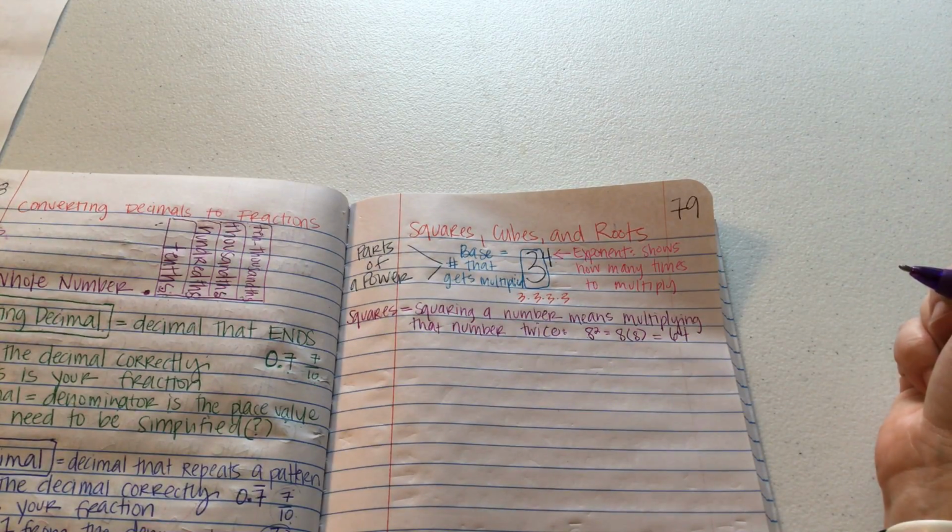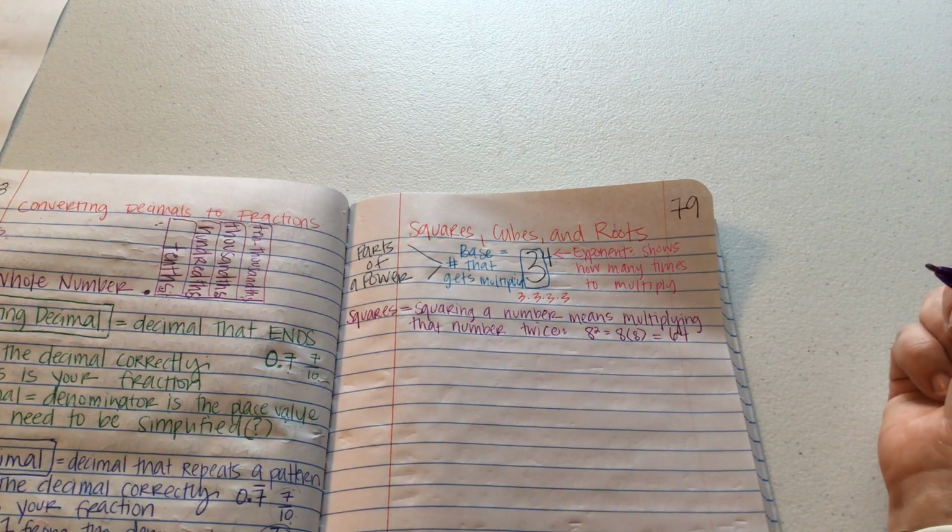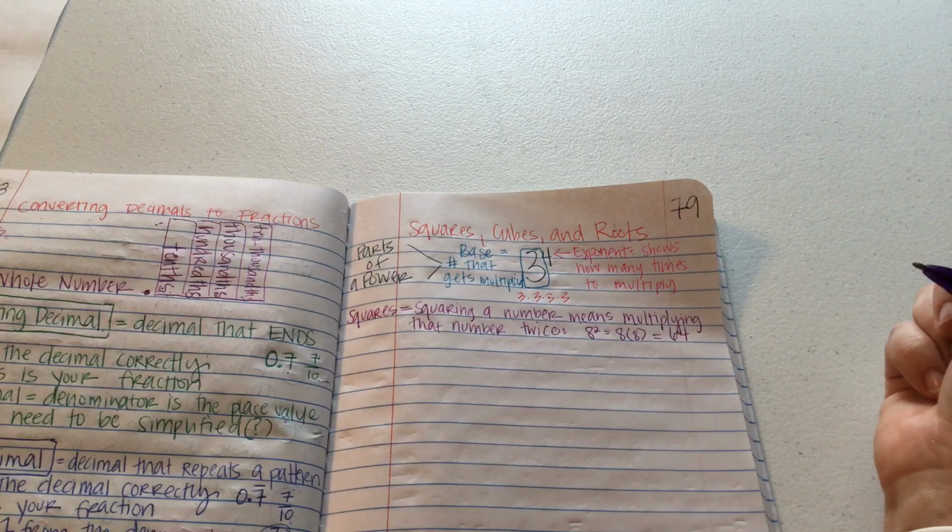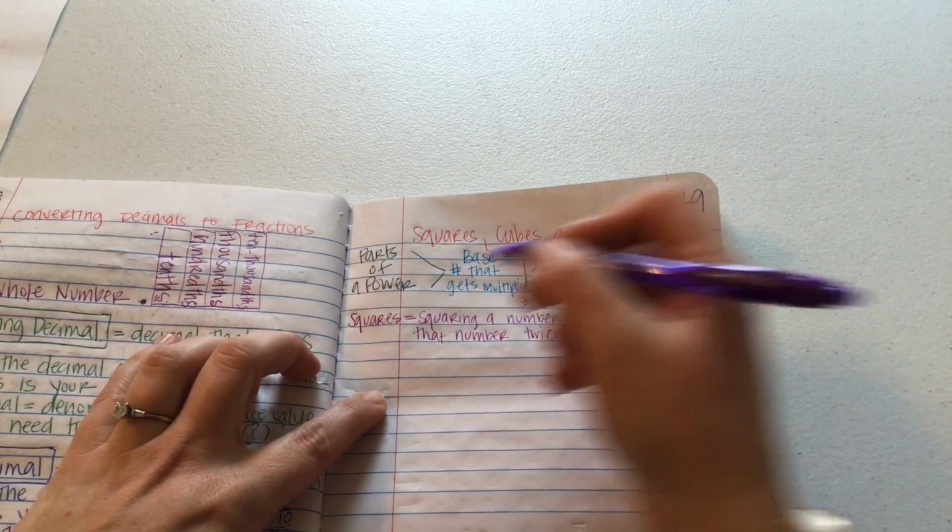So let's just make a list of our squares. It's really helpful if you just memorize the first 10, the first 12 squares, because then we don't have to spend all that time going back and forth from our calculators. So let's make a list.